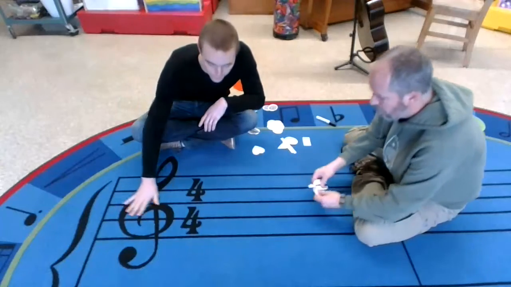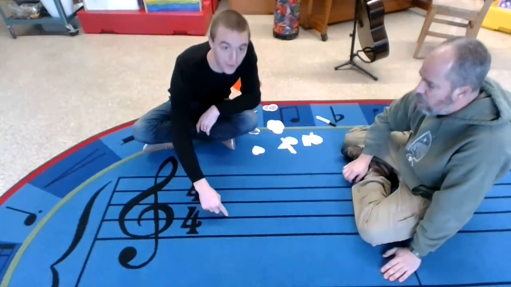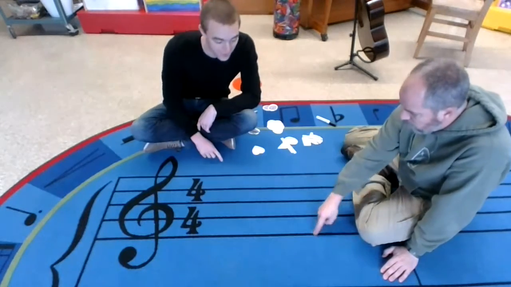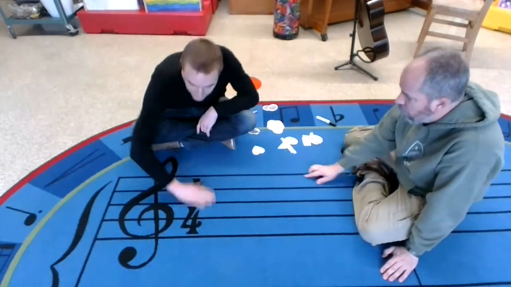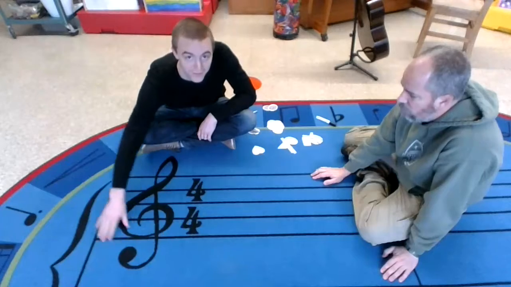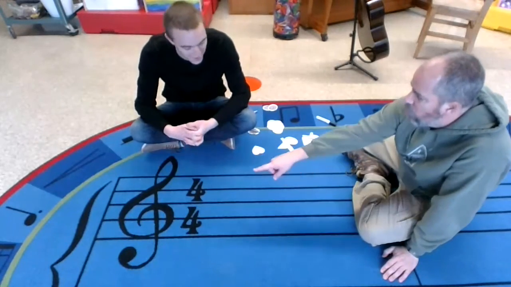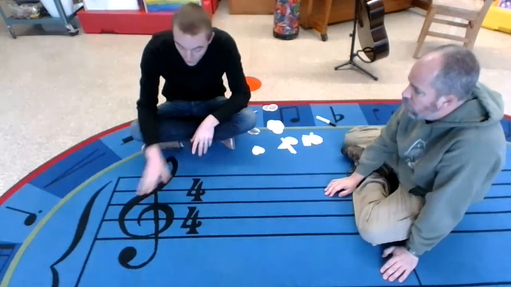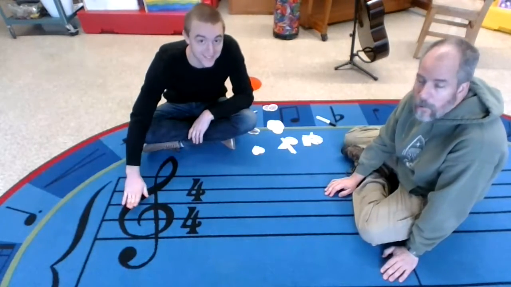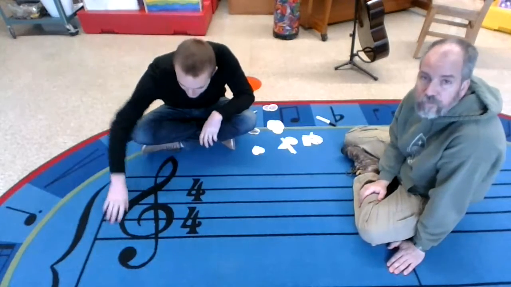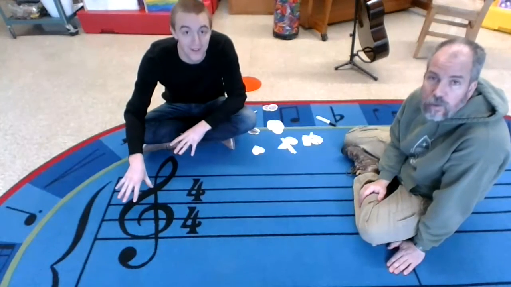Yeah, the staff, of course, is this collection of 5 lines, right? 1, 2, 3, 4, 5. We got 5 lines, and we also have this fancy symbol right here called the treble clef, and this helps us find what notes are what. Are we always going to see that for recorder? Always in recorder, we'll always see this. Maybe in 4th grade you might start playing another instrument and you might see something different, but for now we're only using this one.